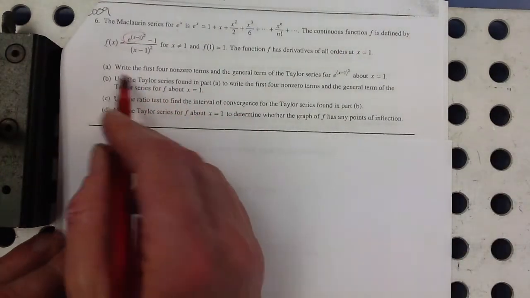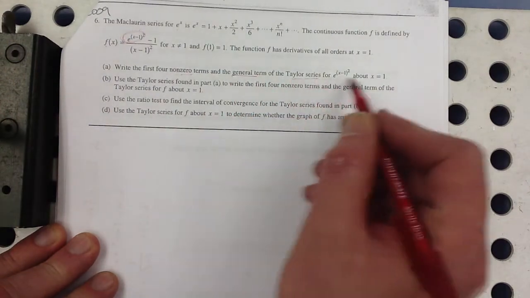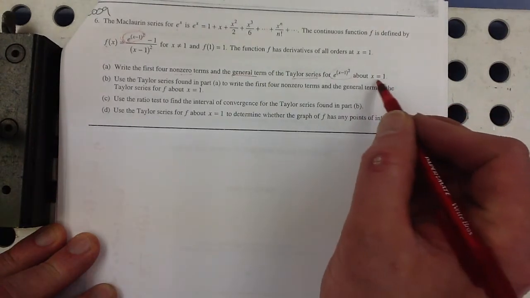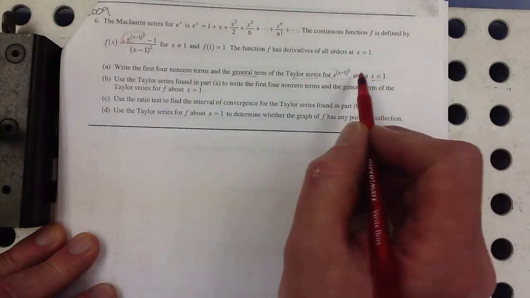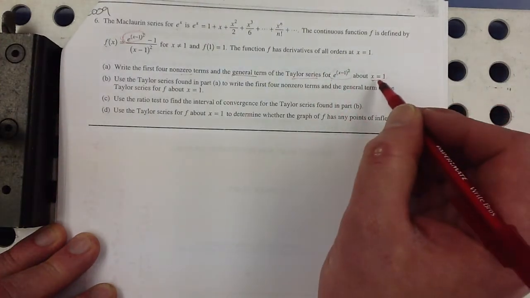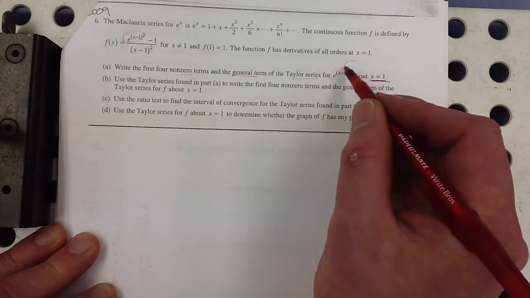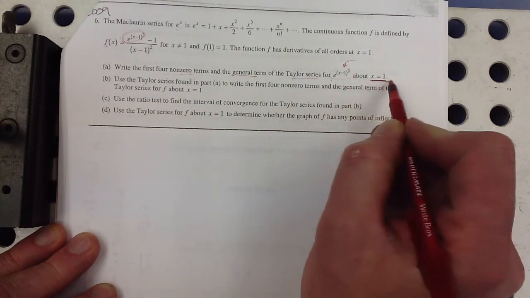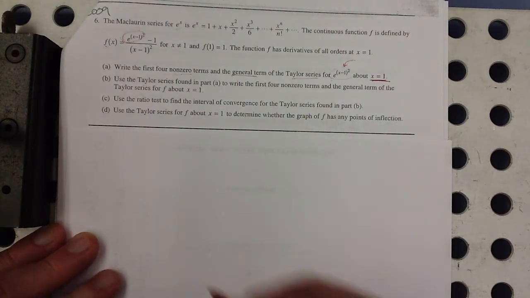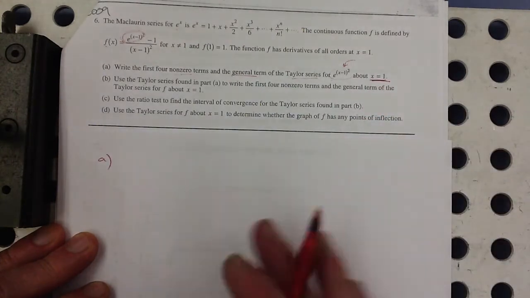Alright, so write the first 4 non-zero terms and the general term for the Taylor series for e to the x minus 1 squared about x equals 1. Now, you don't have to do this from scratch because we have the e to the x series, so this is just e to the something else. And the fact that it's about x equals 1, that shouldn't bother you at all. Whether you like it or not, this is a series about x equals 1 because it's got the x minus 1 in there. So that's already taken care of. You don't have to do anything to make it happen at x equals 1.